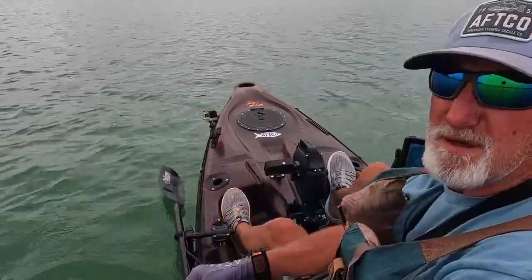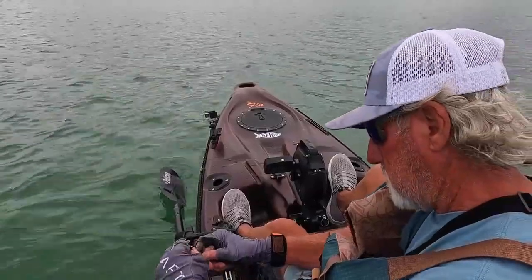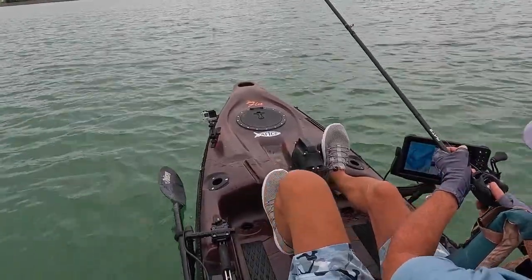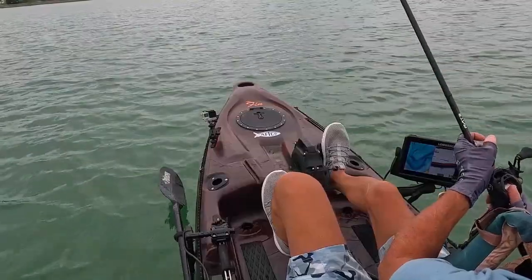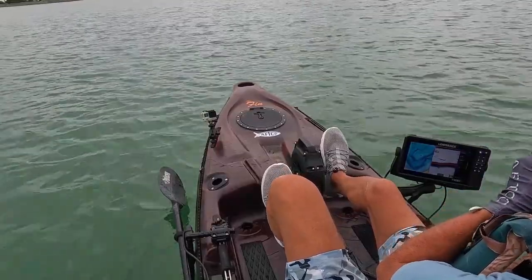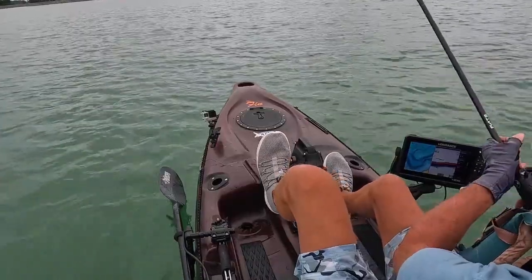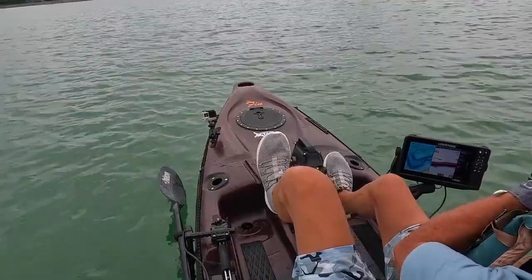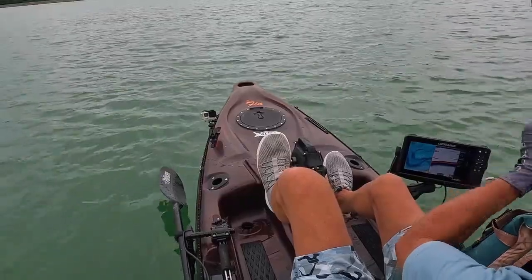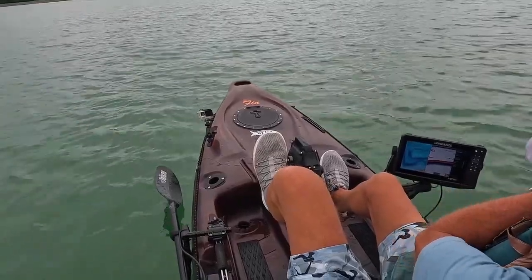In the mornings and the evenings, I'll fish those quite a bit, because the fish like to come up to them. That doesn't matter if it's smallmouth or largemouth, they'll come up there to feed, especially in the summer. I don't usually fish real shallow in the summer unless it's early or late in the day. The fish will move up to feed.